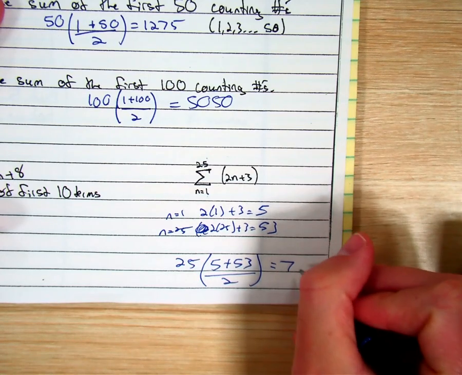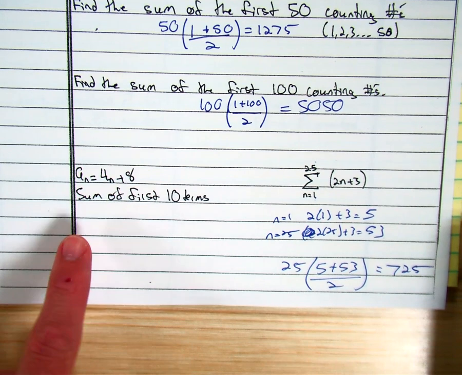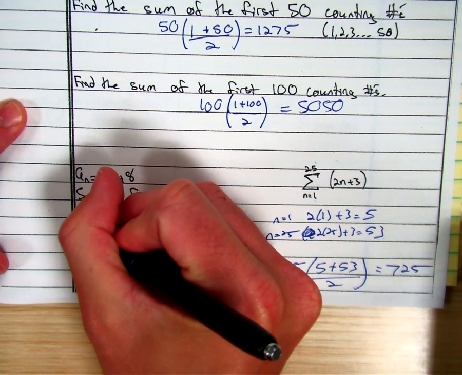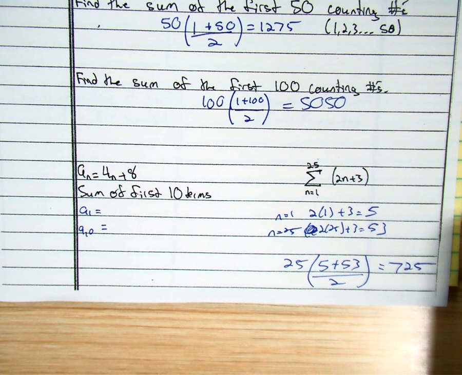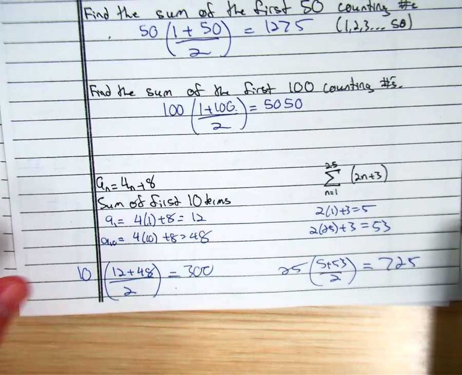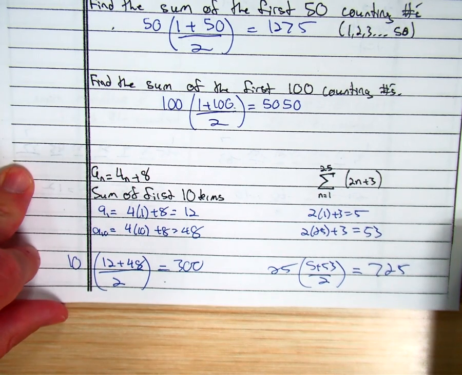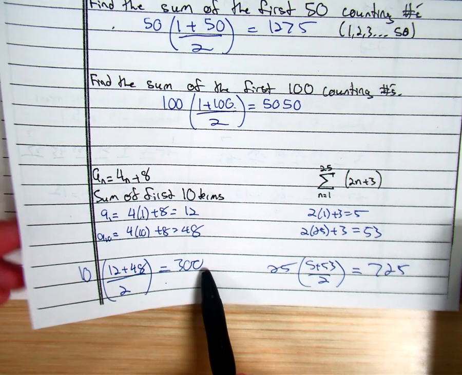Let's have you push pause and try the other one. Okay, you're doing the first 10 terms, so you're going to need a 1 and you're going to need a 10. Go ahead and give it a shot. Alright, so my A1 I got 12, and my A10 I got 48. And when I put it in the formula, I got 300 for the sum.